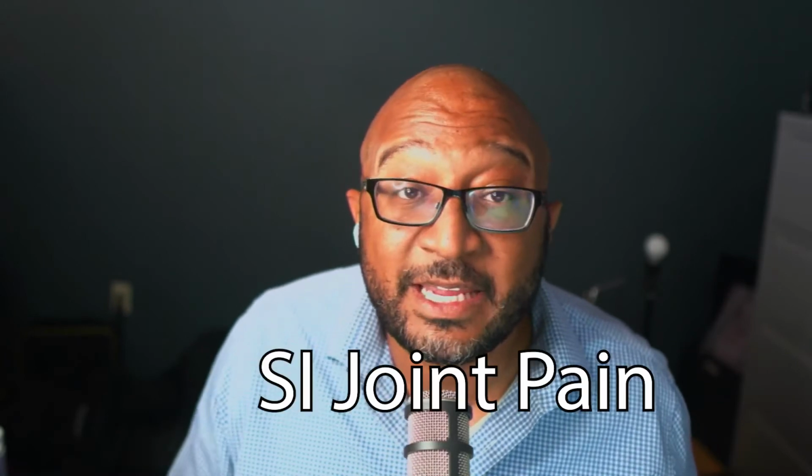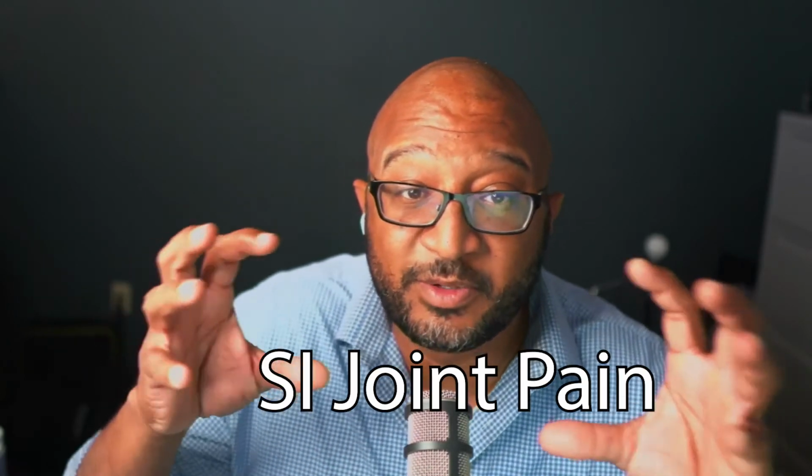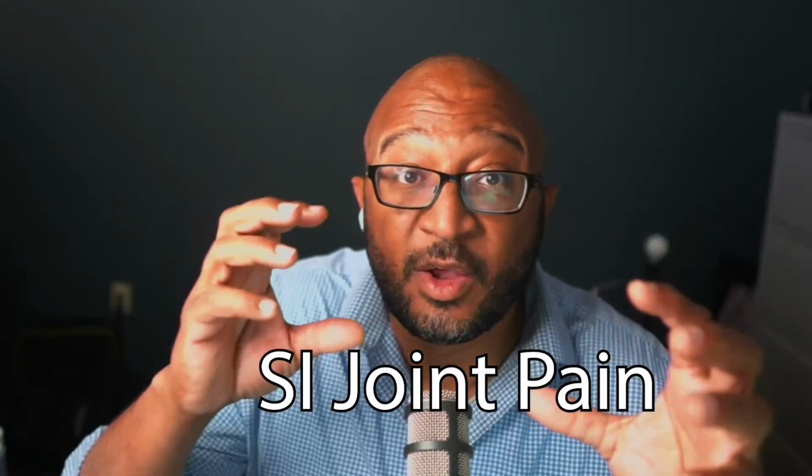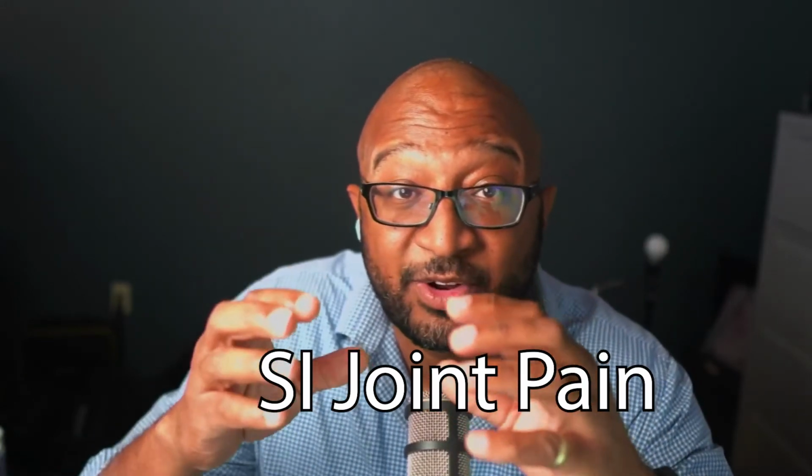Next is SI joint problems. In your pelvis, in your rear, you have 2 bones on the side, and 1 bone in the center. Where those bones come together, the sacrum and the ilium, the SI joint, that creates a lot of discomfort. And if things aren't lined up the way that they're supposed to, you can have a ton of pain from that SI joint. So it's very important to check and see if things are aligned so we can take care of that SI joint pain.